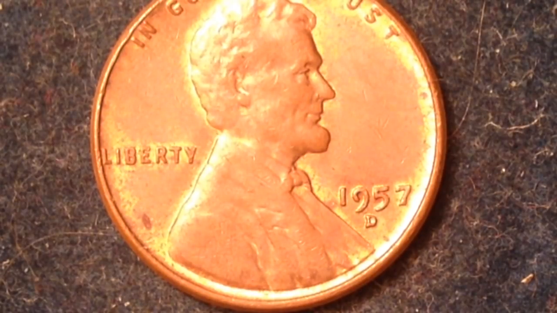On this channel I share with you some coins that are part of my collection and try to give you a little bit of information and commentary on those coins. So here is the coin that I have today. It is a 1957 D wheat penny. There are a lot of known errors for this particular year for the wheat penny, so I want to share with you some of those errors.